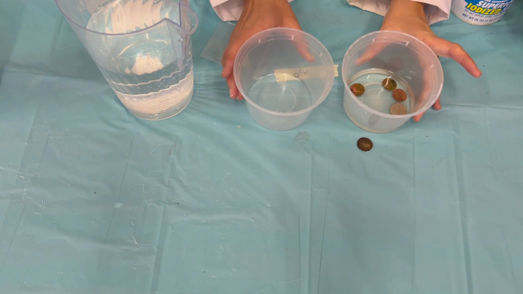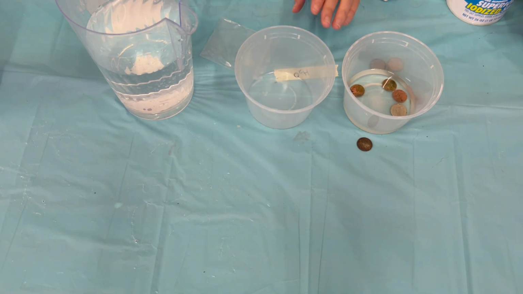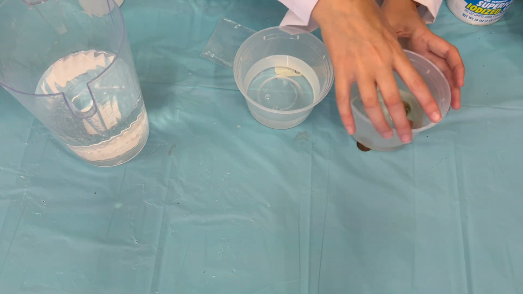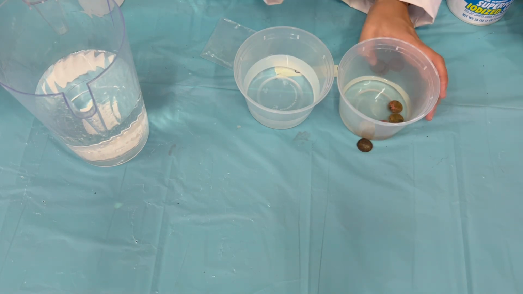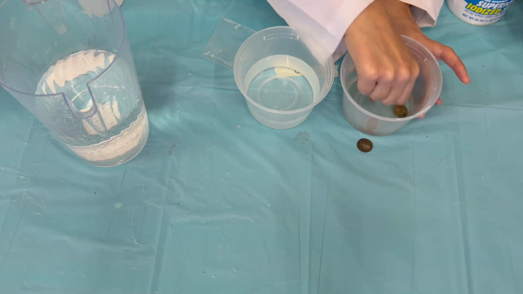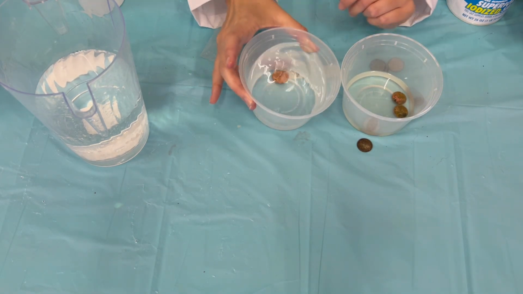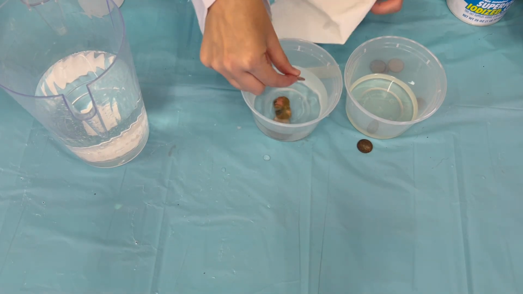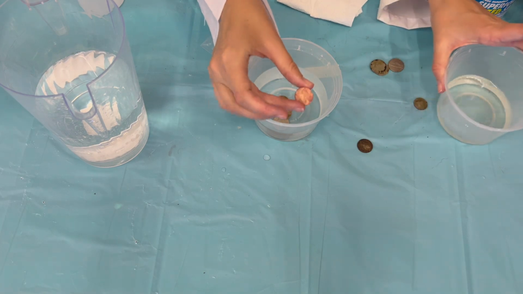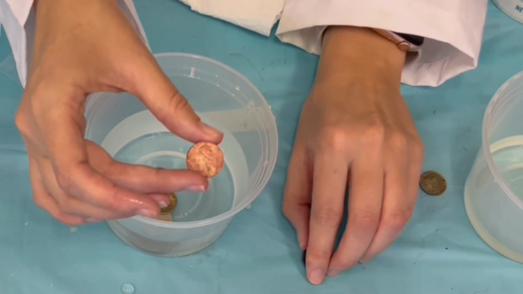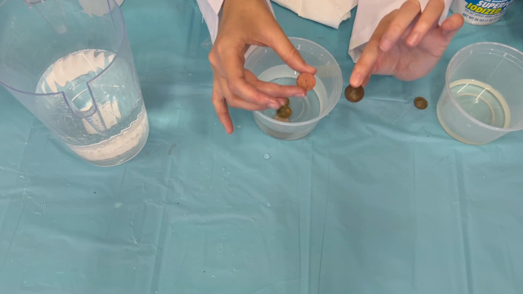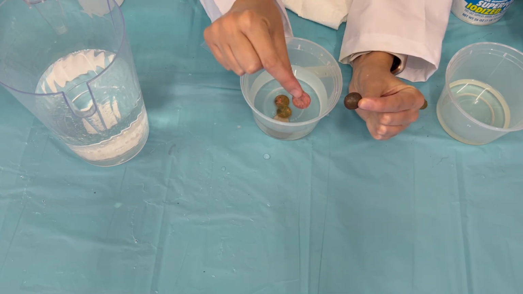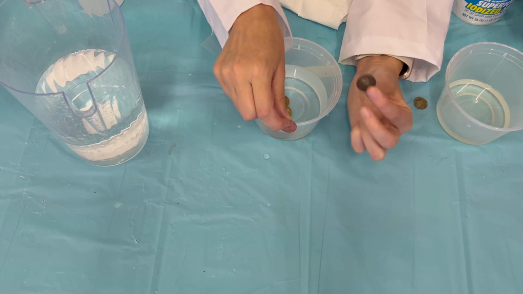Now, after we've let that set for a while, I'm going to go ahead and get another bowl, and this one I'm going to fill with water. Now, I'm going to take my pennies that have been sitting in my solution, and I'm going to go ahead and rinse them off in the water. Now, I'm going to take them out and dry them off. And you can already see how much shinier this penny is than the one that we didn't put in the solution. Do you see the difference? The clean penny had its oxidation removed, where our other one has not.